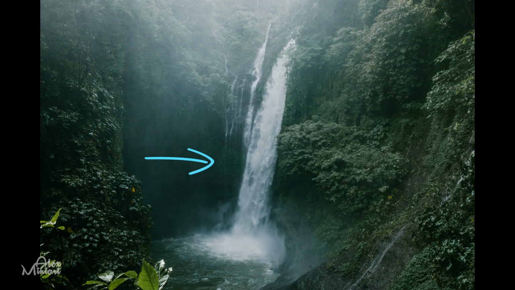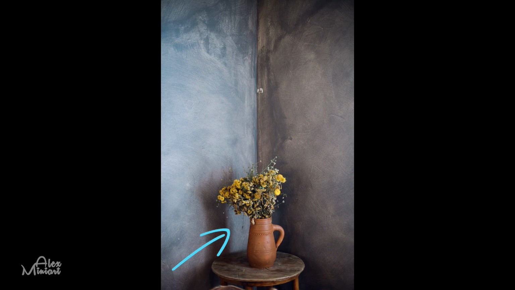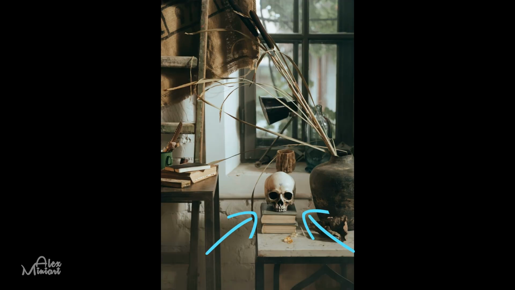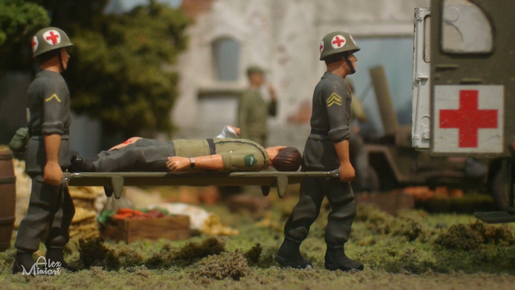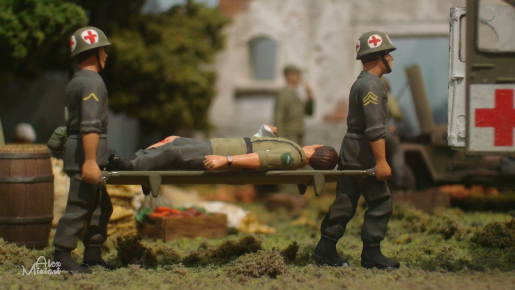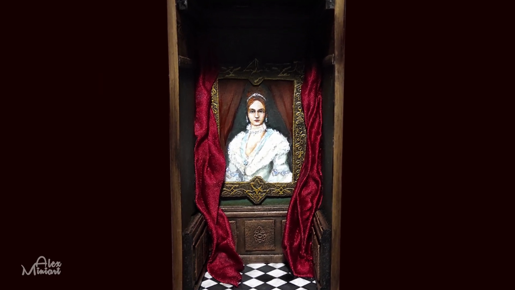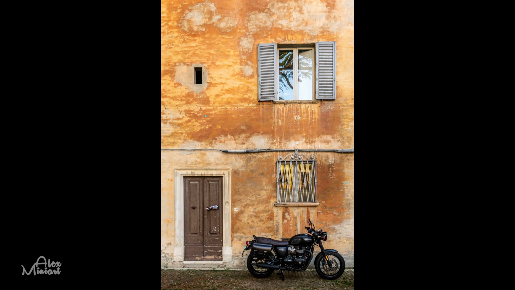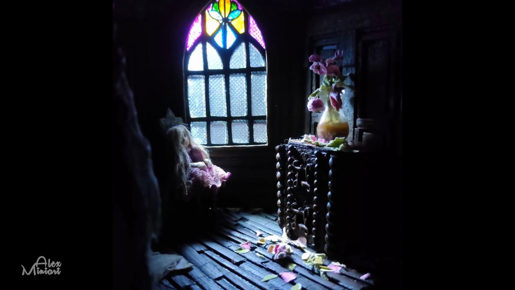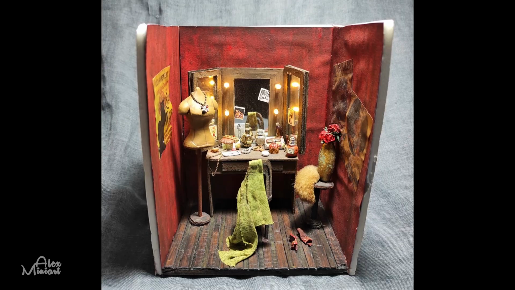It's the main element that draws the viewer's attention. Are you trying to tell a story, evoke a particular emotion, or showcase a certain object or location? There can be more than one focal point, which is very common in dioramas. Arrange them carefully to make the eye bounce from one to another to create dynamic composition. Once you know the key points, you can begin to build the rest around them.